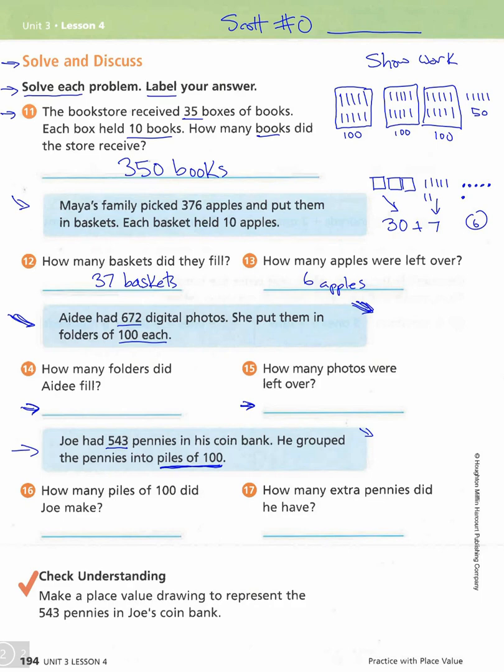So again, show me your, and actually, on this one, I'm going to erase that. This one, because right down here, it says to make a place value drawing of that. So use this space over here, maybe, to make that drawing of 543. Show me that work there, and then go ahead and answer those questions. How many piles was he able to make, and how many extra pennies did he have left over?